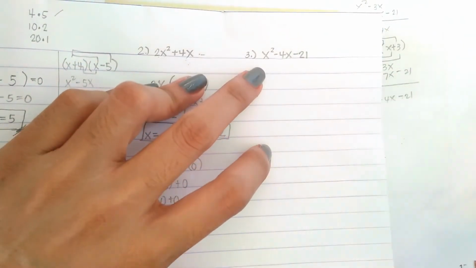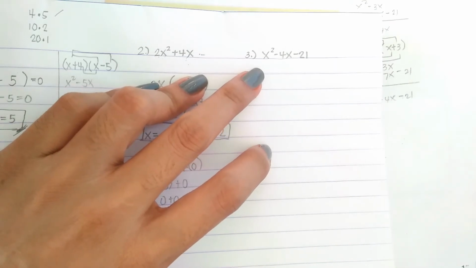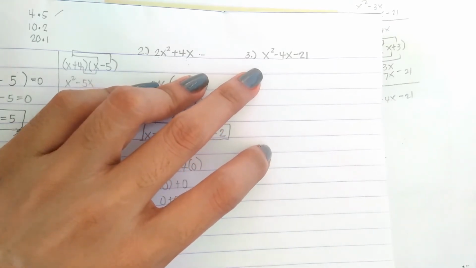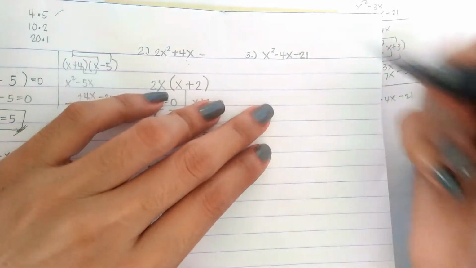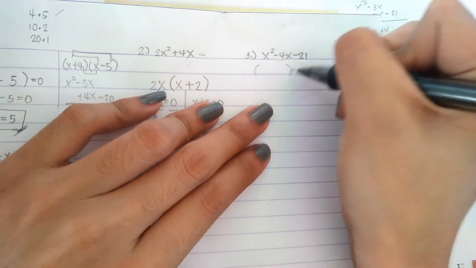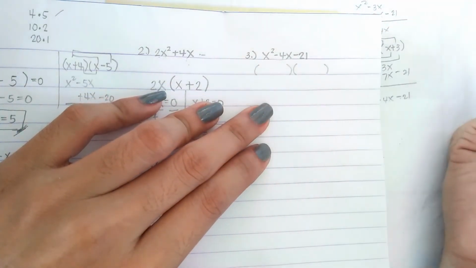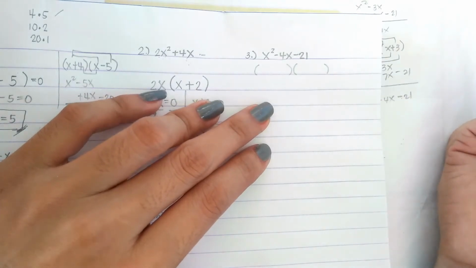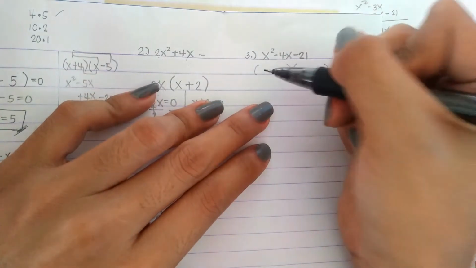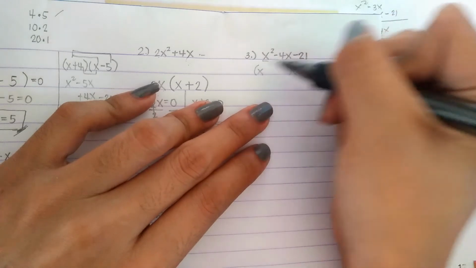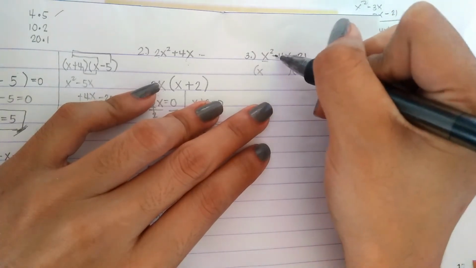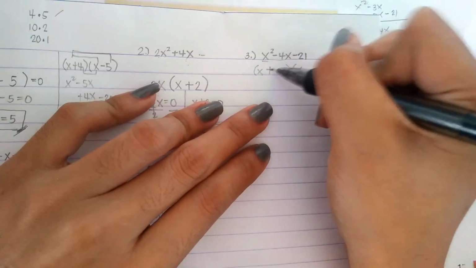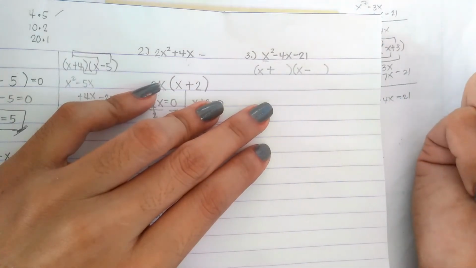x squared minus 4x minus 21. So this is a trinomial factor. Do the same thing as what we did in number 1. Find the factors of the first term. Since it's negative, positive and negative, right?